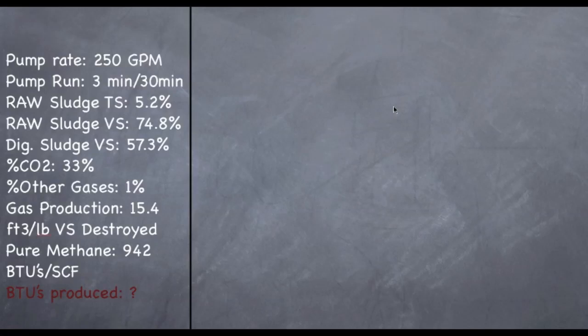Okay, so now let's talk about BTU production in an anaerobic digester. And again, I just want to point out that the grade 4 and 5 math is not harder than the grade 3. When you're going through this, you'll just notice that it's just long. There are so many steps involved in finding one particular answer.